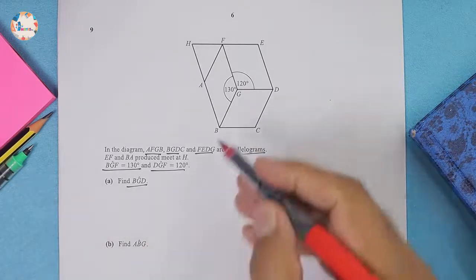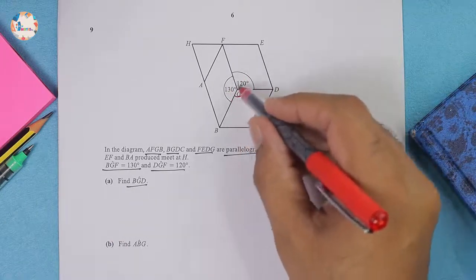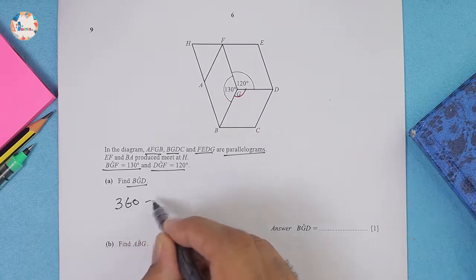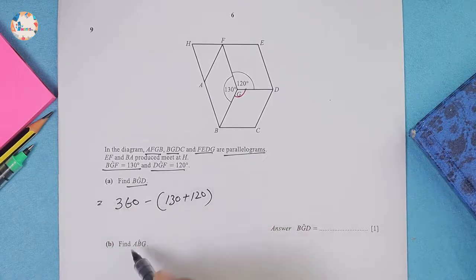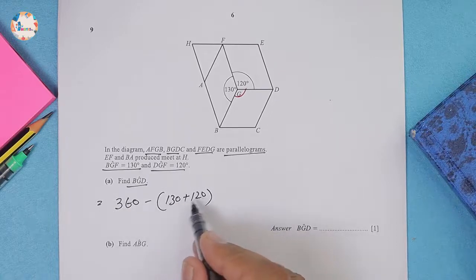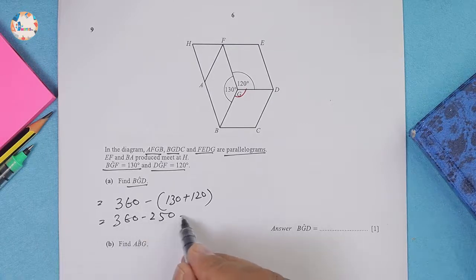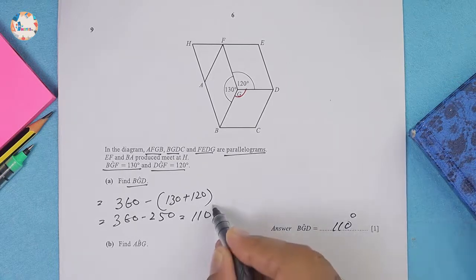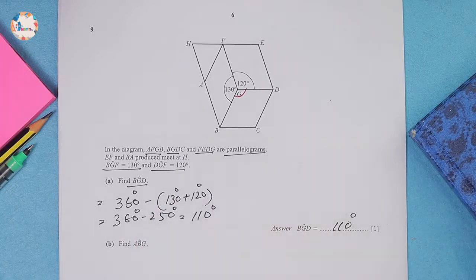So we can write this angle will be 360 minus these two angles. So we can write 360 minus 130 plus 120. So these two angles we have to subtract from 360. This is 250. So 360 minus 250 will be 110. We can write here 110 degrees. This will be our answer. Hopefully you understood this.